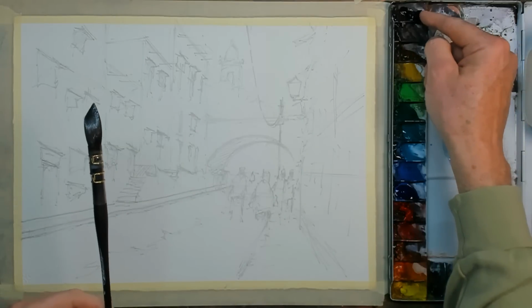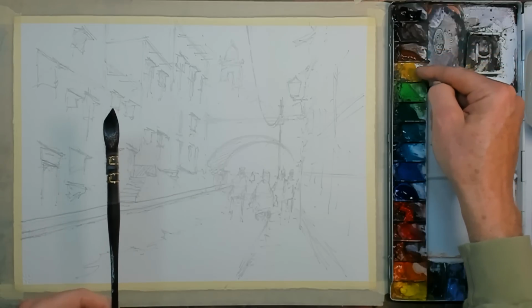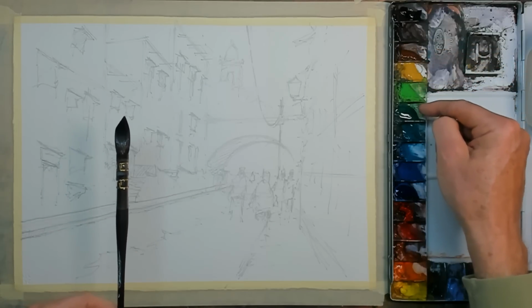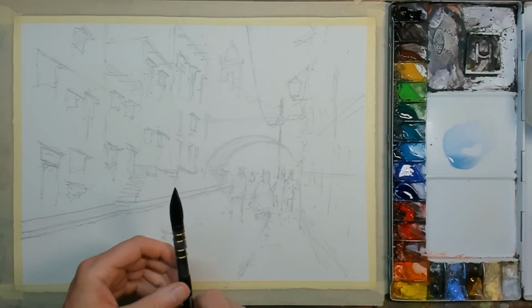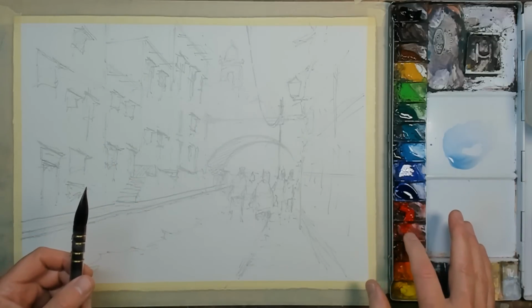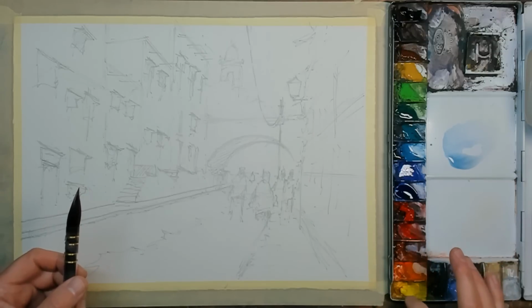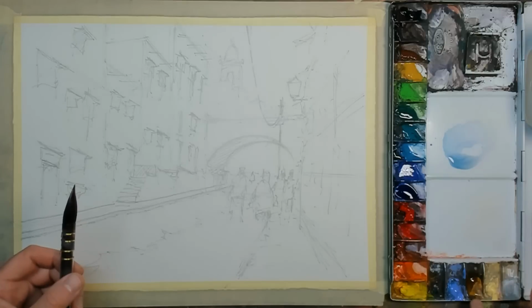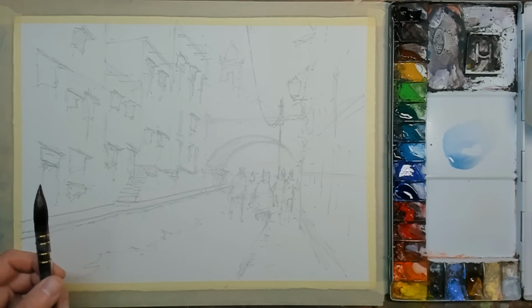So I've got neutral tint, burnt umber, burnt sienna, yellow ochre, spring green, viridian green, cobalt green, cerulean blue, cobalt blue, ultramarine blue, alizarin crimson, cadmium red, light red, cadmium orange, cadmium yellow, a bit of lavender, quinacridone gold, and a couple of gouache colours down there that I might use.